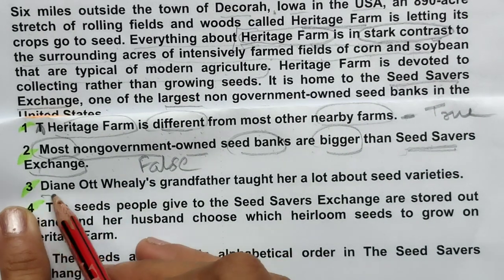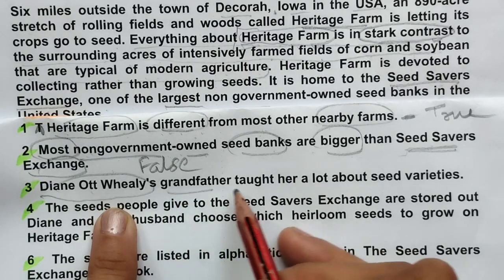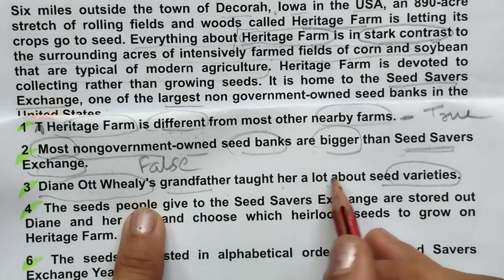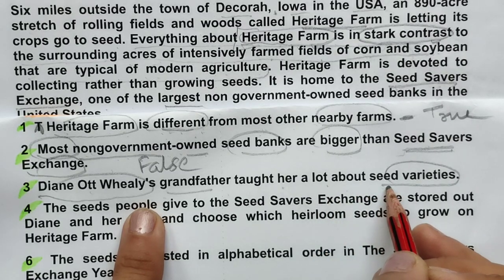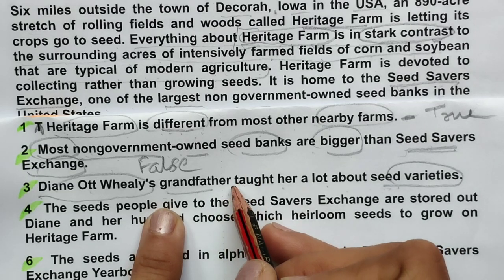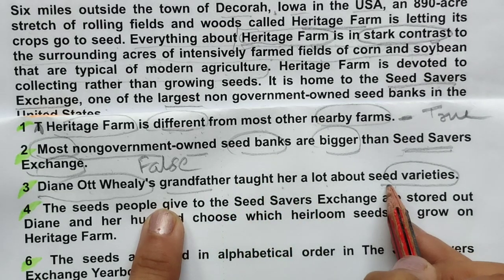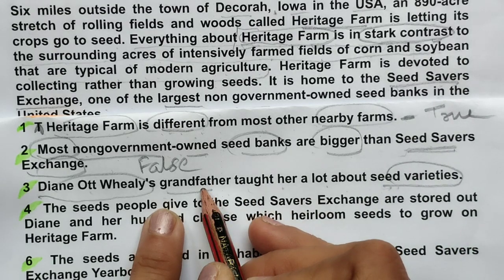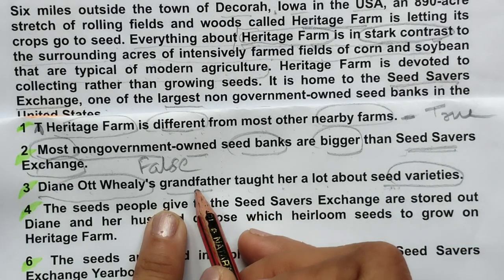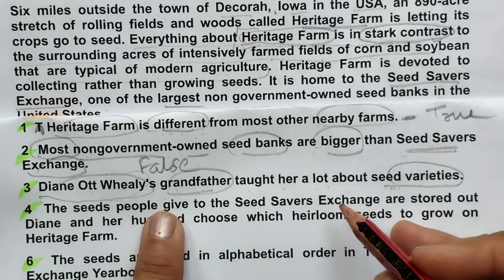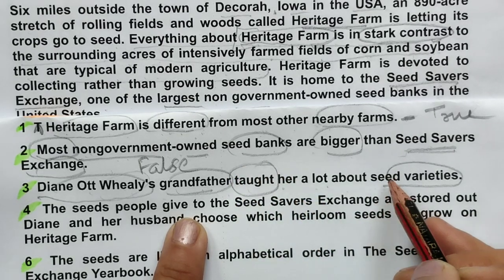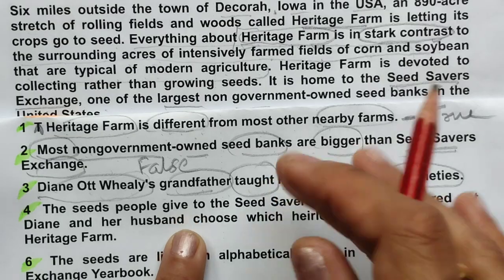Okay, third number. Dinah's grandfather taught her a lot about seed varieties. If her grandfather taught her good information, much information about seed varieties, then true. If her grandfather did not tell anything about seed varieties, means no information about whether he was giving some information about this, then not given. So we will find whether he has taught her about the seed varieties or not. Then the answer will depend upon that.